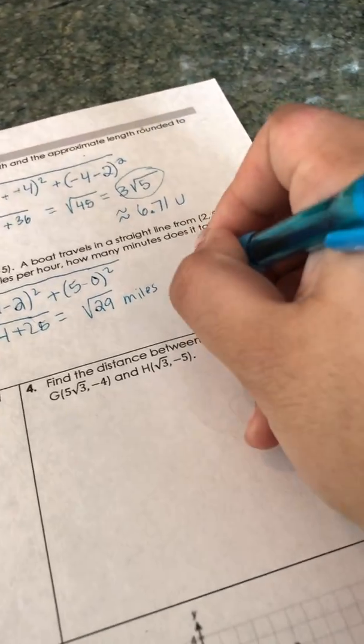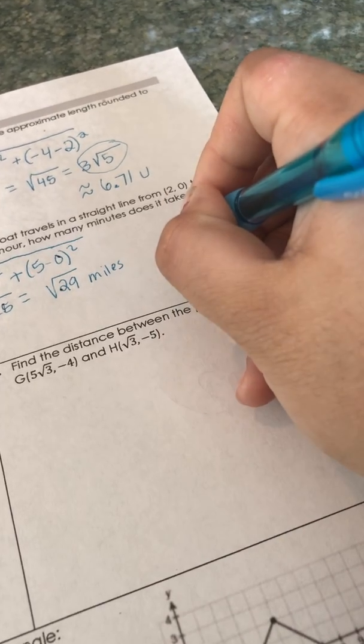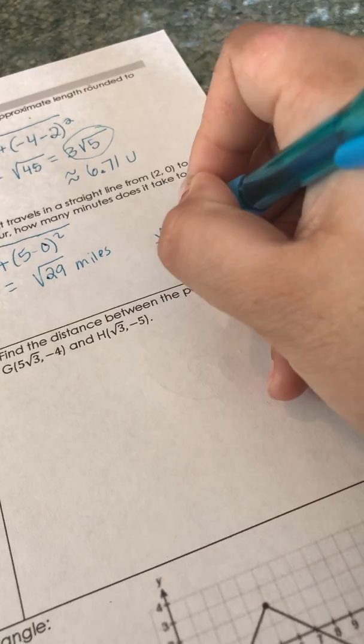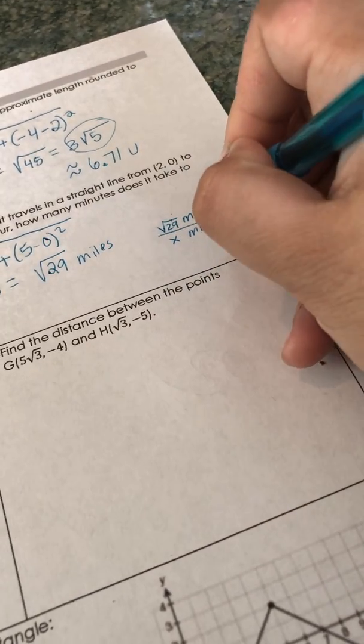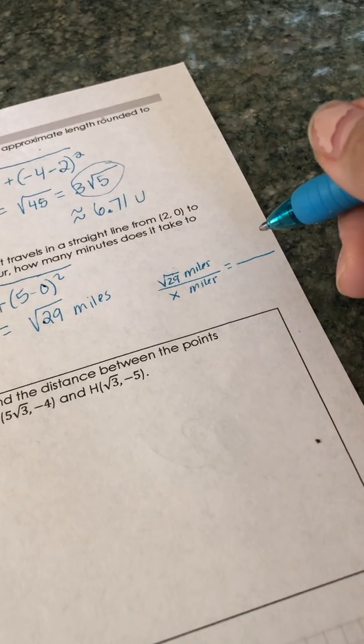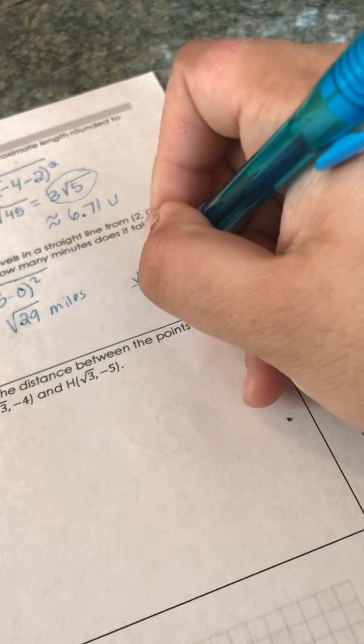Some people like proportions here, where you would say square root of 29 miles over x, because you're trying to figure out what the units would be. I'm sorry, not x miles.